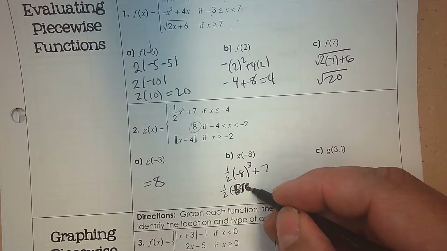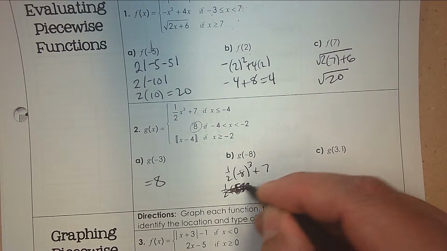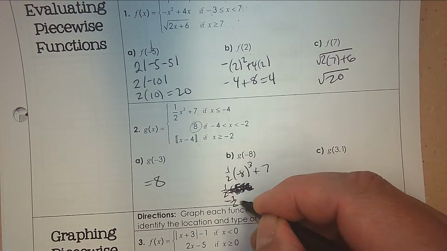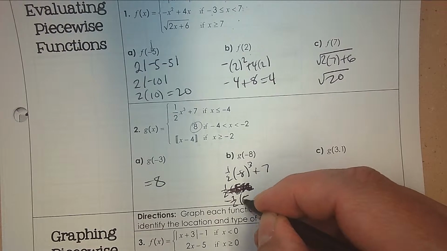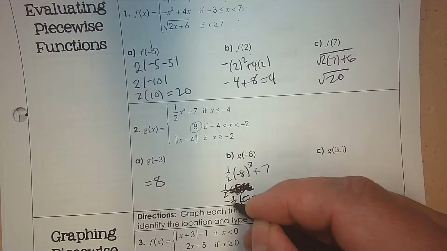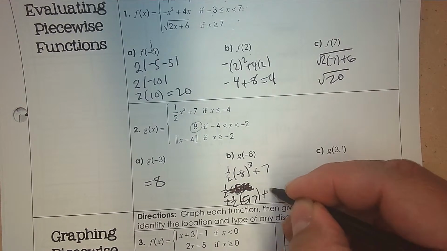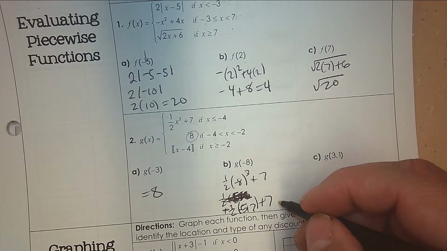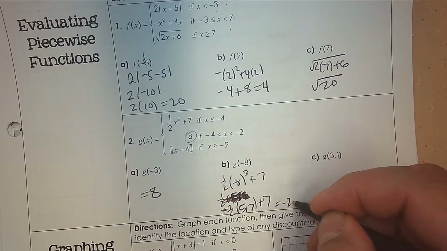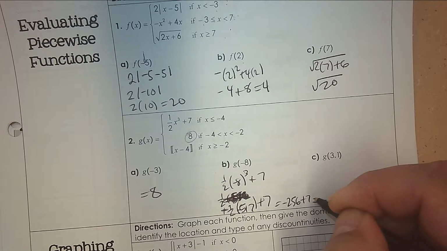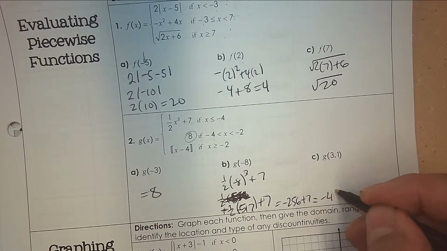All right, again, -1/2 of that is 512. Half of 512 is 256. So it's -256 plus 7. That's what makes -249.